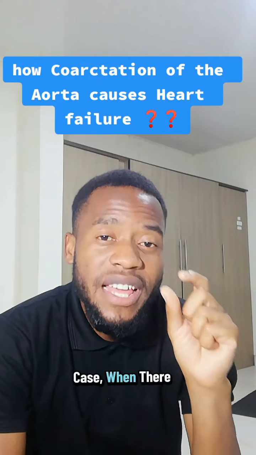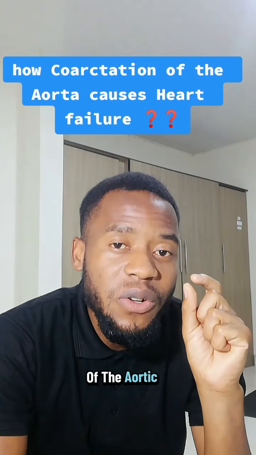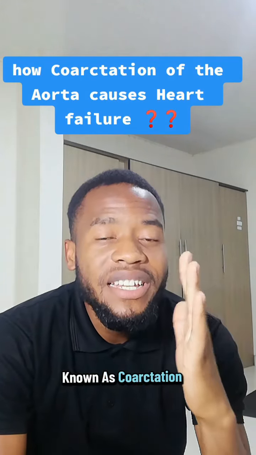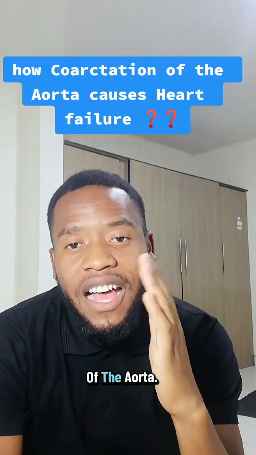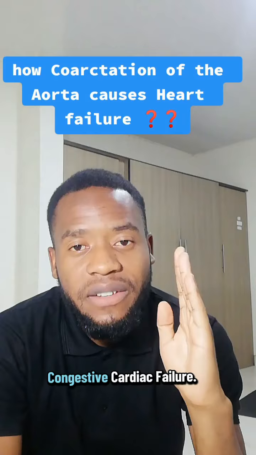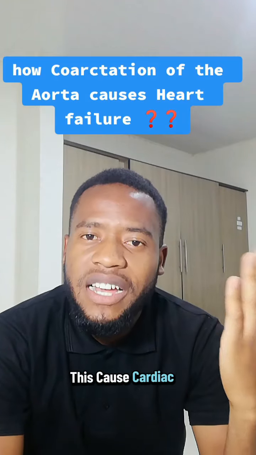So in this case, when there is narrowing, which means a reduction in the size of the aortic lumen, it will result in what is known as coarctation of the aorta. This is one of the causes of congestive cardiac failure. People can ask, how does this cause cardiac failure?